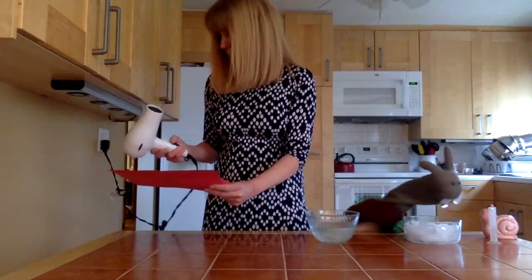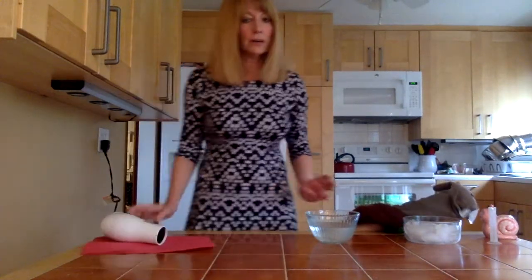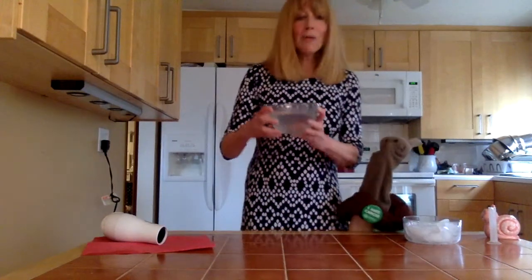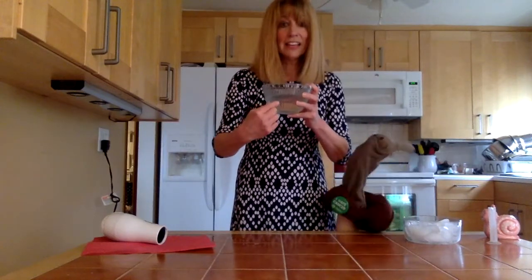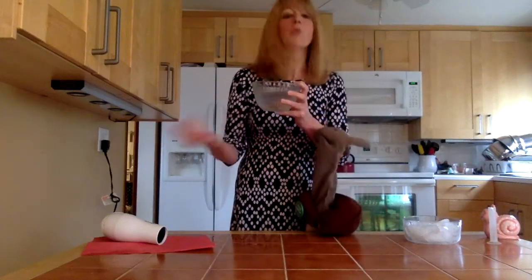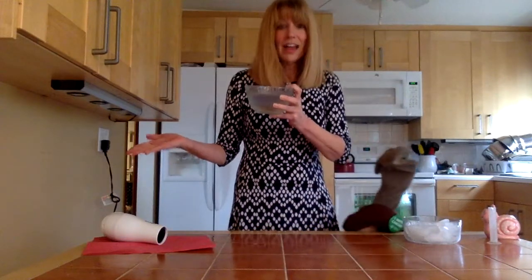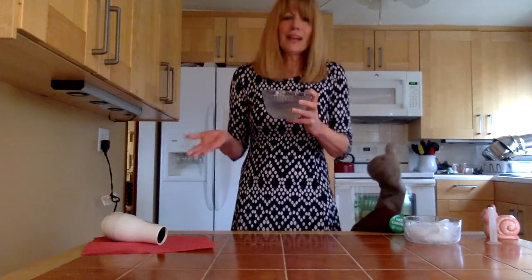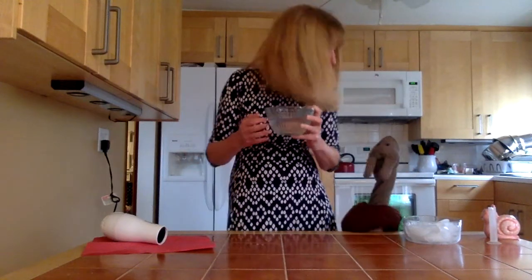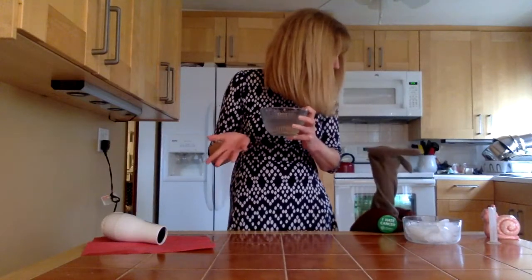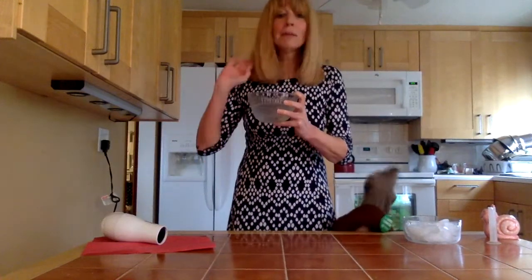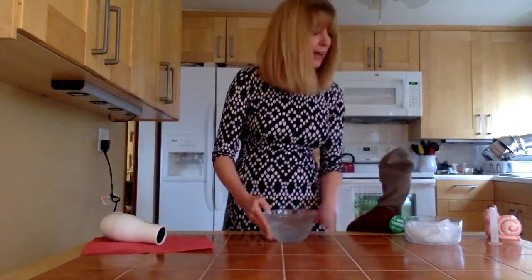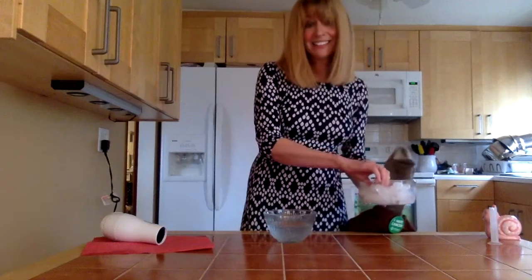Now let's pretend that I wanted to turn this into a solid. What would I do? Very good. I would take away heat energy, right? How would I do that? What do you think? No, I wouldn't throw it out in the sink. I would put it in my freezer, okay? And then when I took it out, it would be ice, okay?